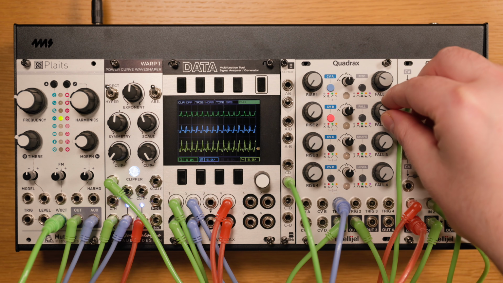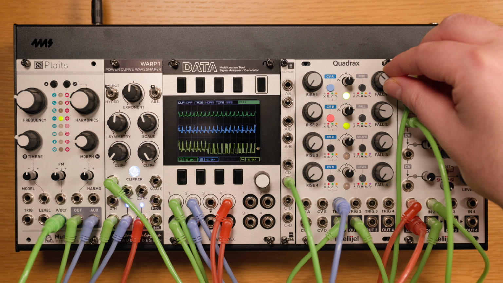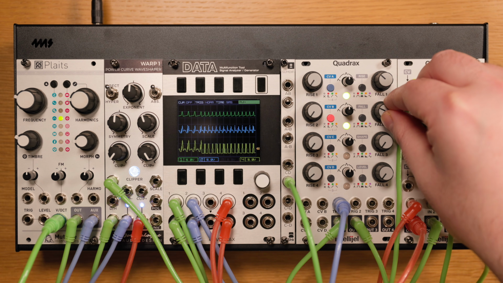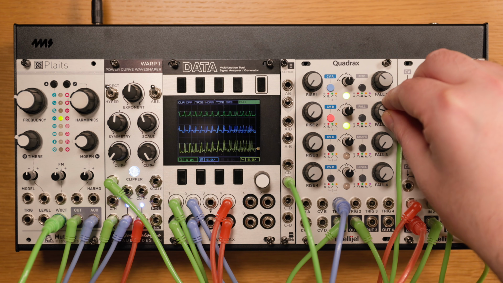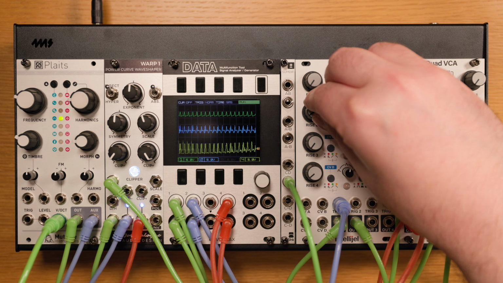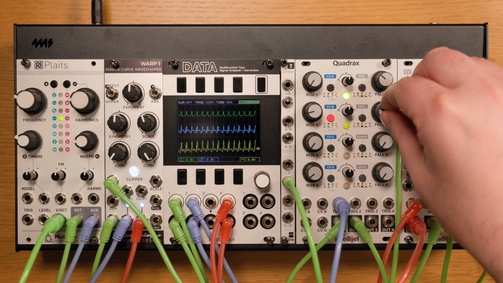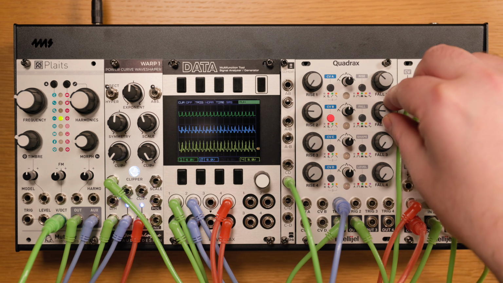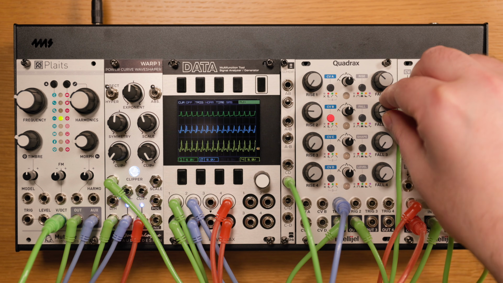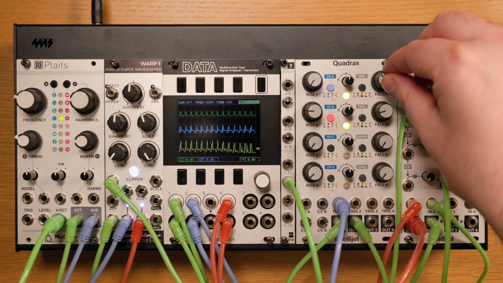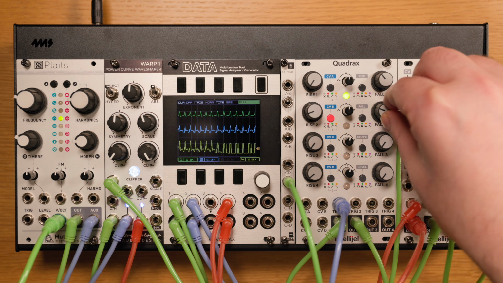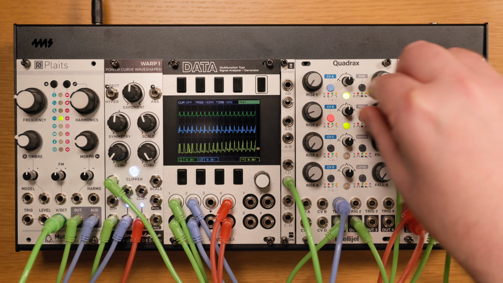And so now the onset of the attack of each note will have a different shape from the processing of Warp 1, and we can use the envelope controls to change exactly how that's applied. So we can have something that kind of comes in slowly, dies away quickly, and we can change how much of it we hear relative to the length of the entire note.